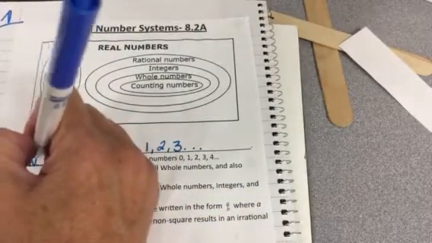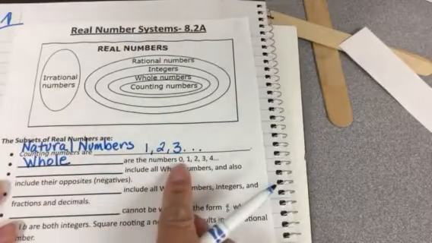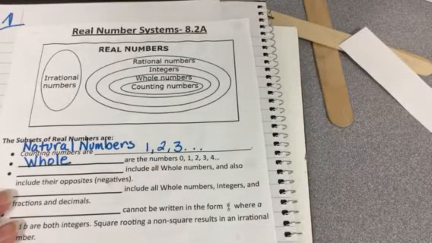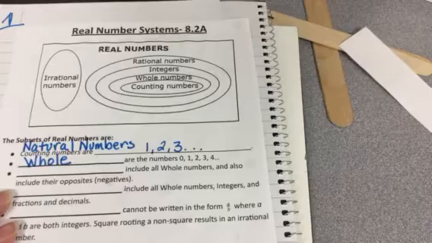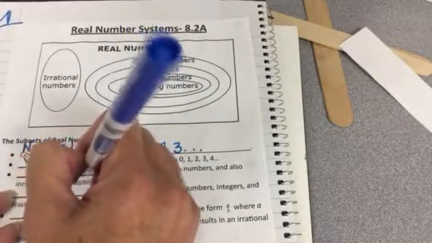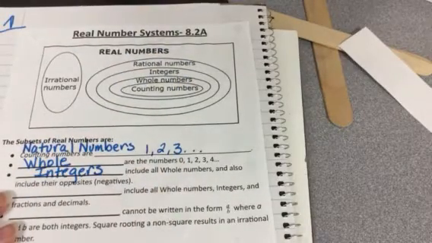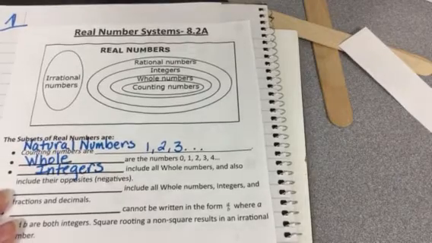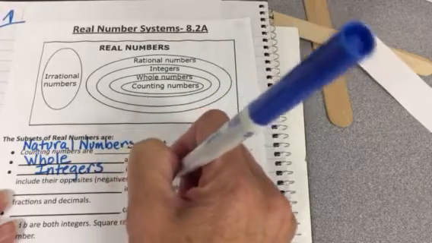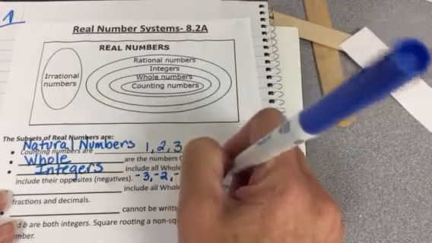Whole numbers are the numbers 0, 1, 2, 3, 4, and so on and so on. Whole numbers. Integers include all whole numbers and also include their opposites, which are the negative numbers. So that would be -3, -2, -1, 0, 1, 2, 3.